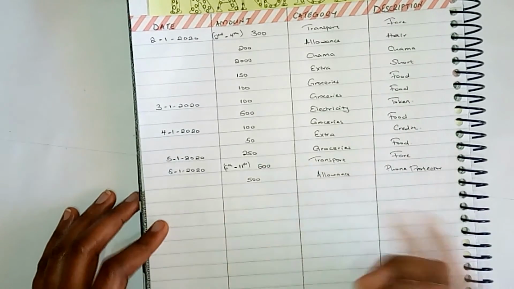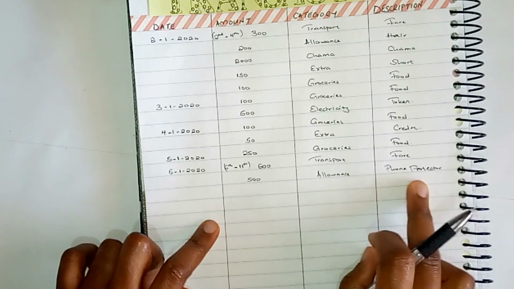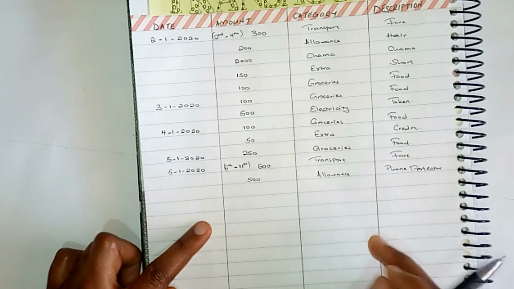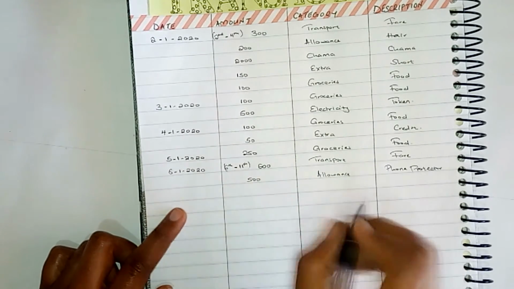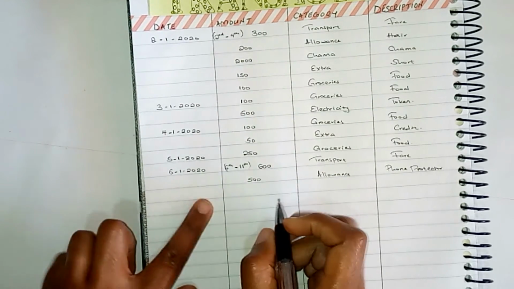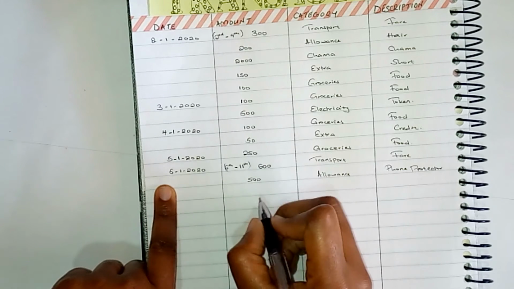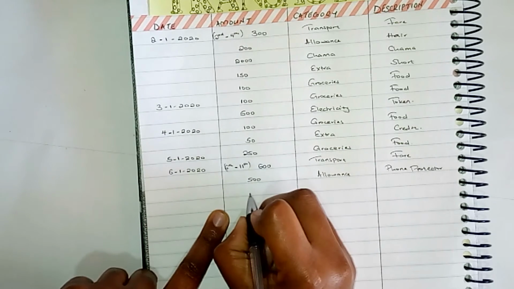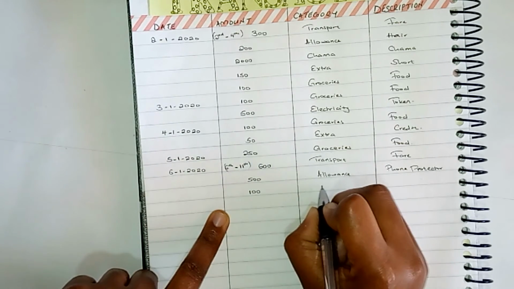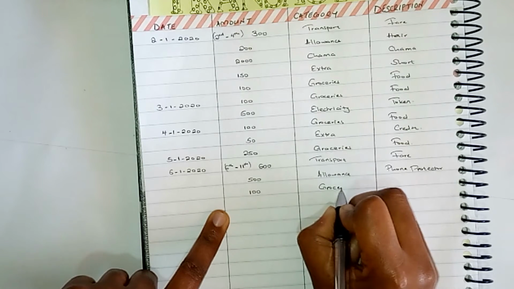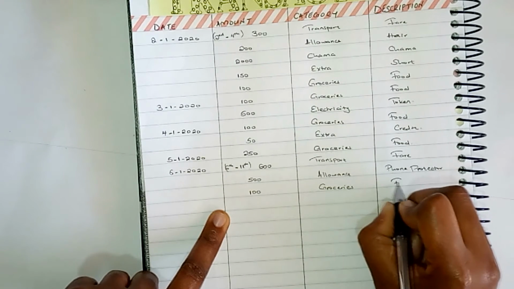So I use that 500 shillings to get my phone a new screen protector, or whatever it's called. And then my last transaction on the 6th was 100 shillings, groceries, food.